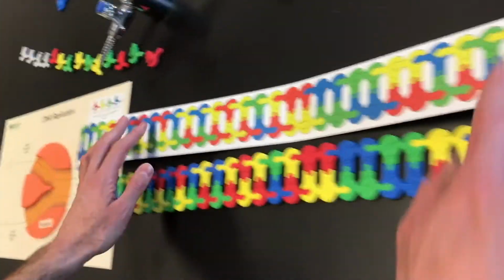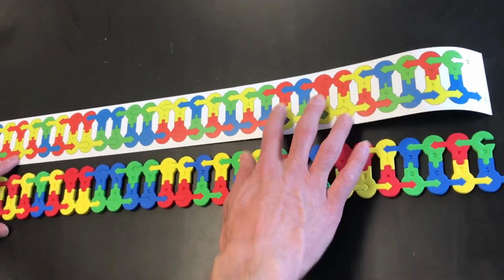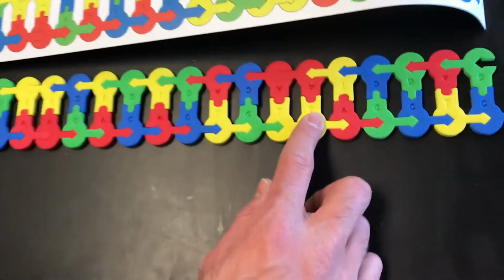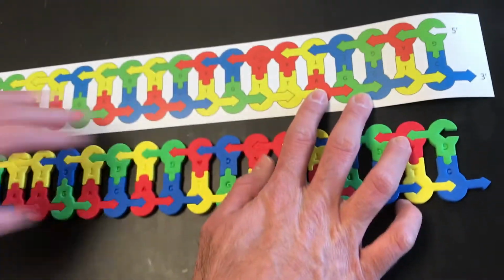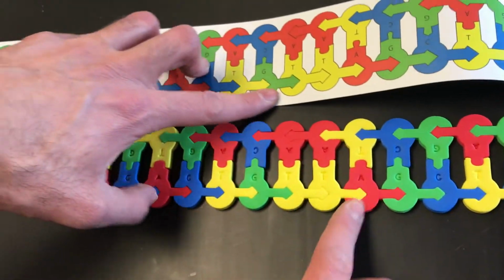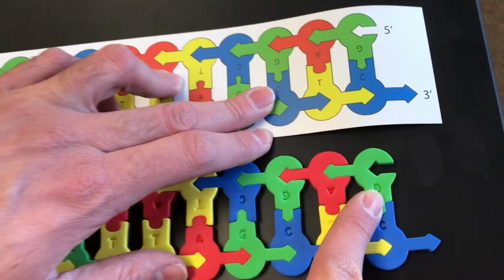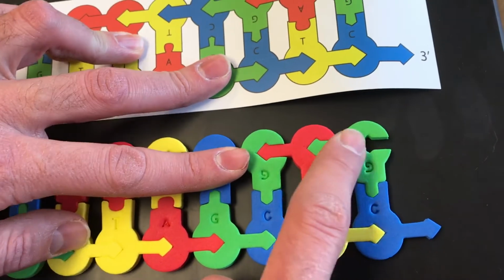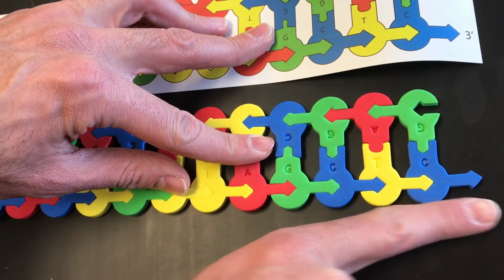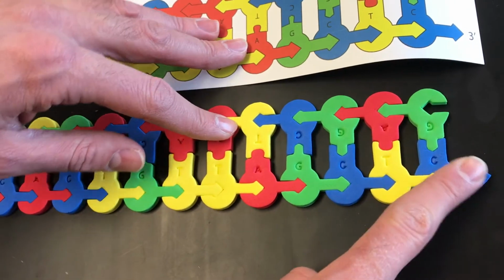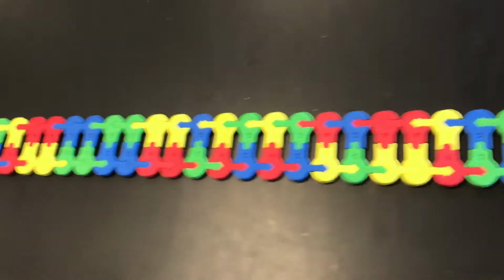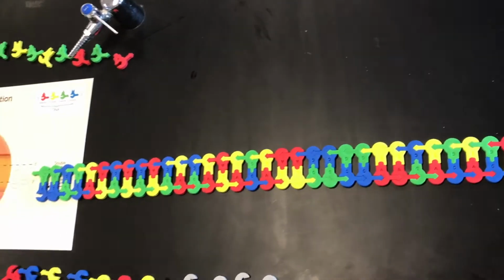The first thing you're going to do is use this model to build a DNA sequence out of these little nucleotide pieces. Notice that this matches exactly the order that I have. Notice also that the two strands are anti-parallel, which means on this top strand the arrow is pointing that way, but on this bottom strand it's pointing the opposite way. So that's what we mean by anti-parallel. Your first task is going to be to build this complete DNA sequence.